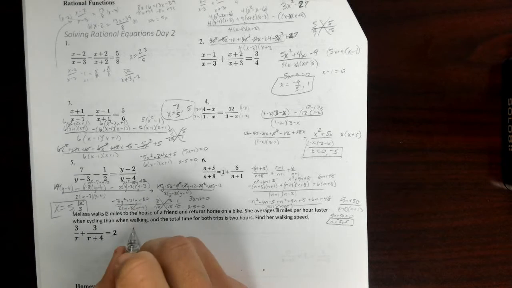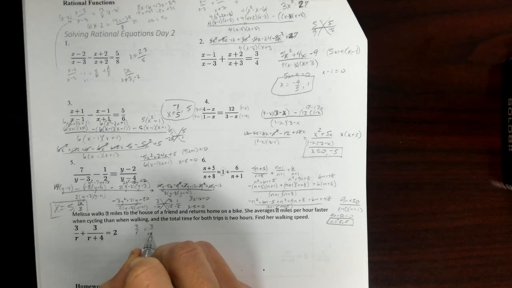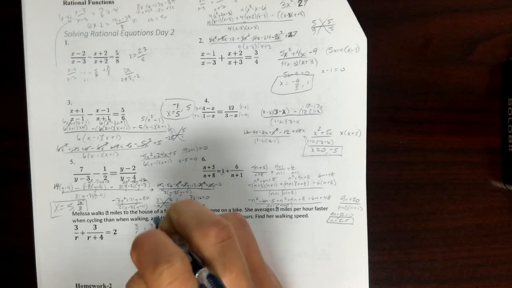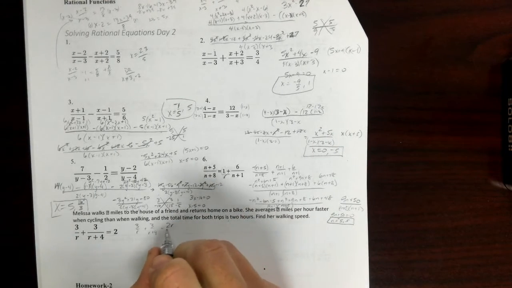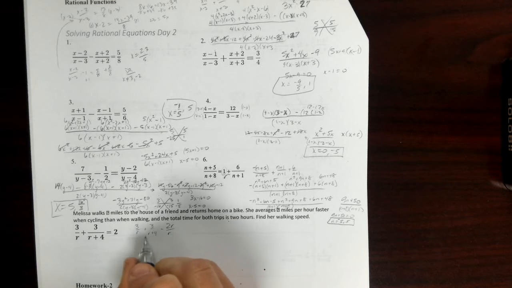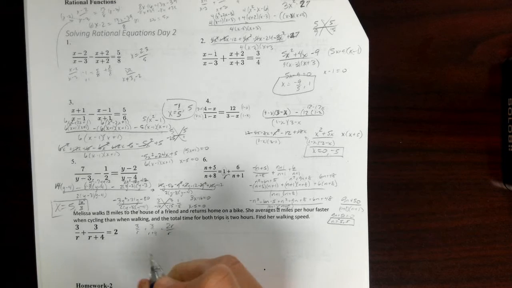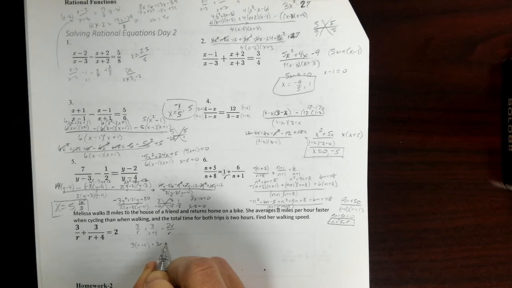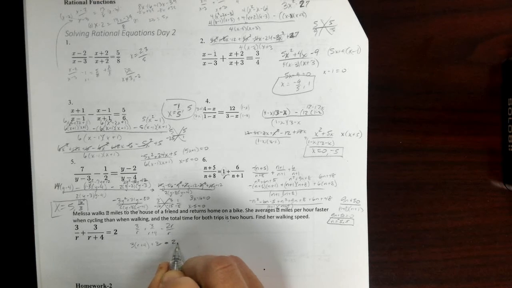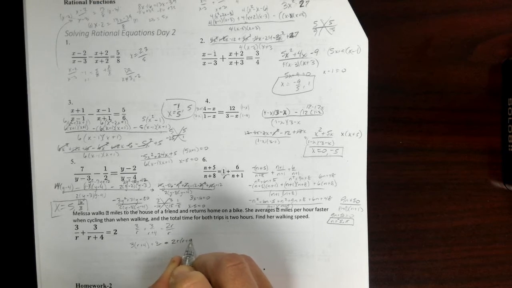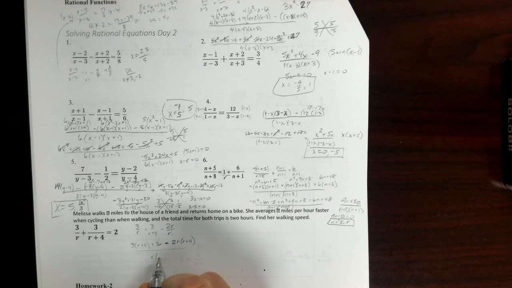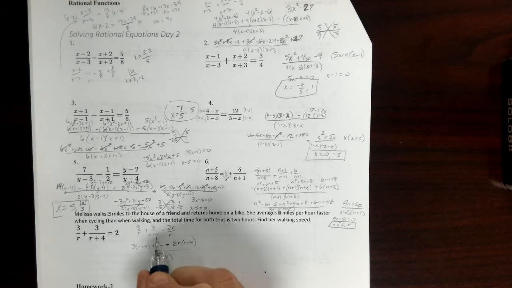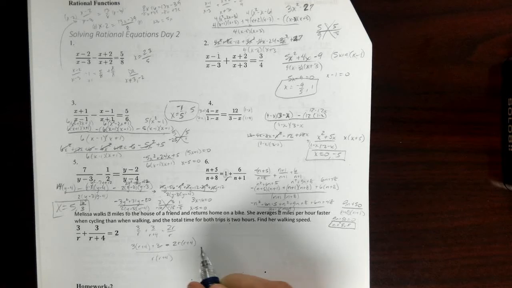Okay, so let's go ahead and move it to that side. So I got 3 over r plus 3 over r plus 4 minus 2. Alright, so let's make it 2r over r. So this is the common denominator. So now we need to multiply this by r plus 4, this by r, this by r plus 4. So this becomes 3r plus 4 plus 3r minus 2r, r plus 4 over r plus 4. So I multiply this by r plus 4 to get the common denominator. I multiply this by r to get the common denominator. I multiply this by r plus 4 to get the common denominator.